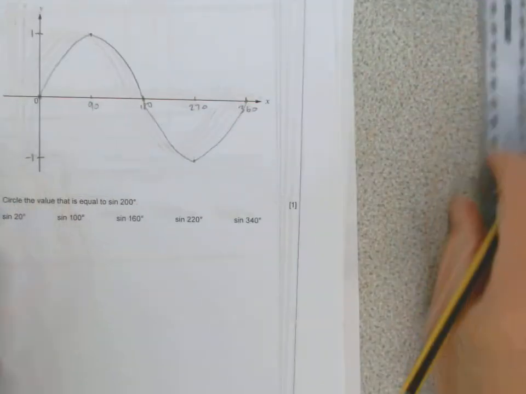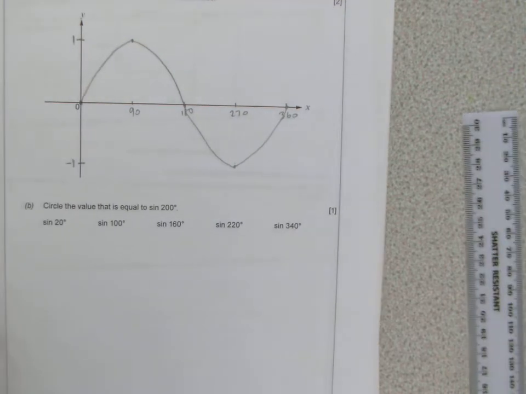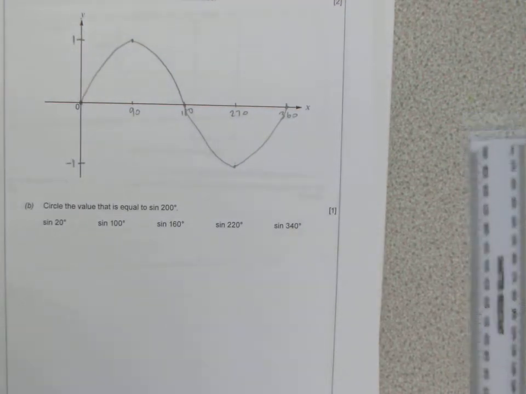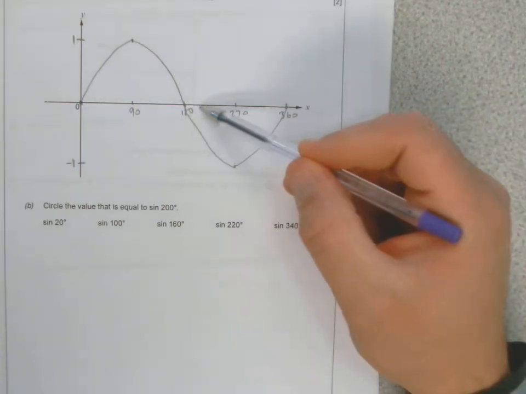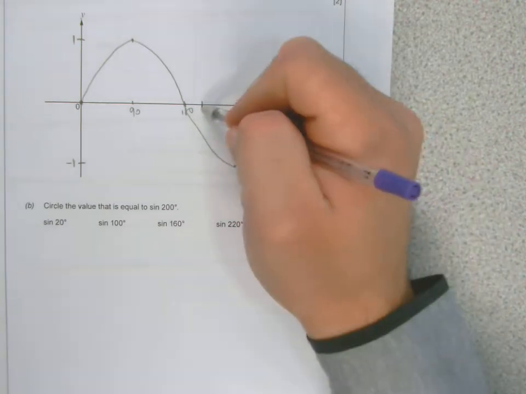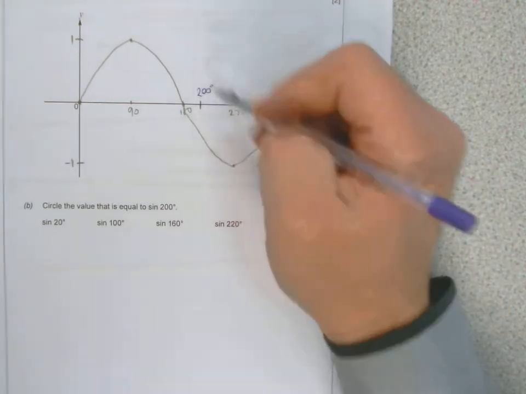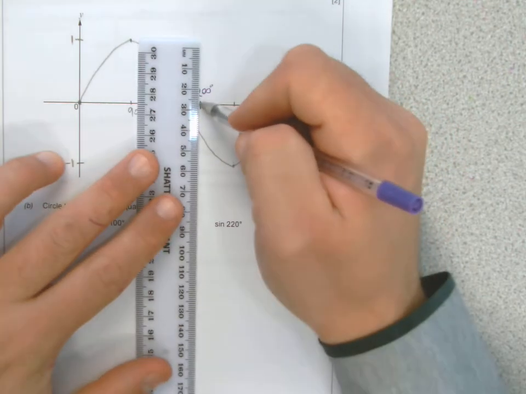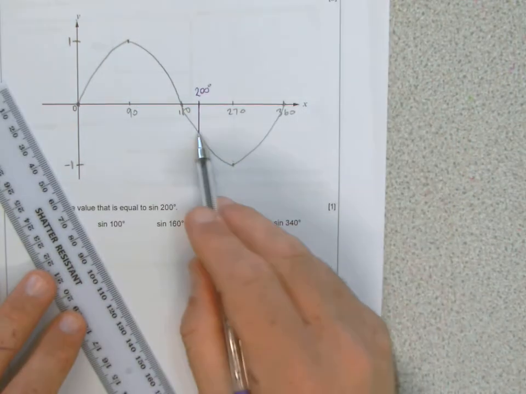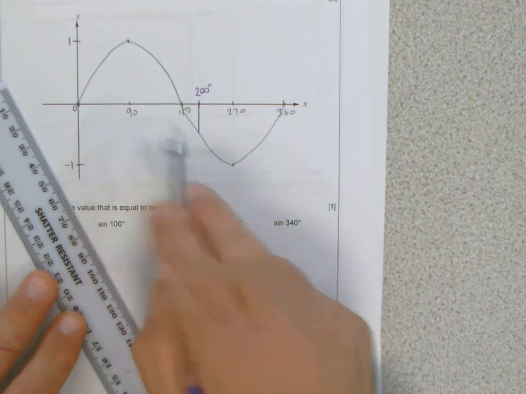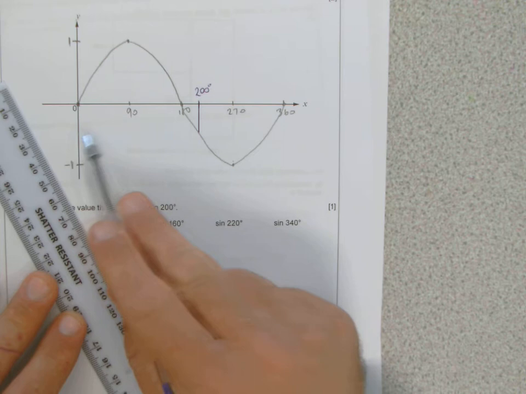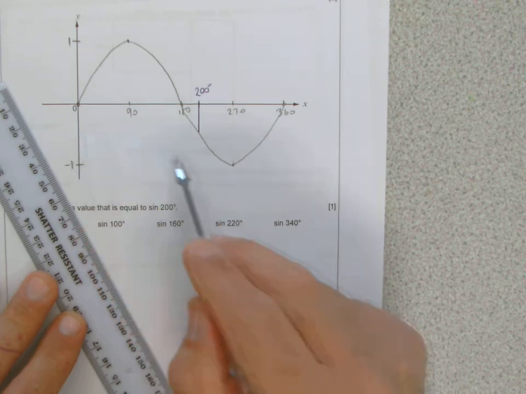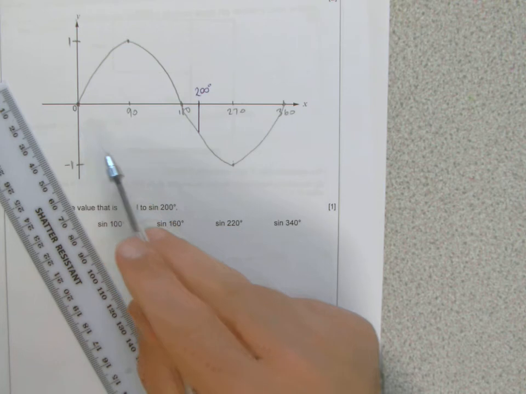Then we turn it around and work our way back up to 360 degrees. Okay, so then it says circle a value that is equal to sine 200. Now sine 200, well if you think about it, 180 degrees is here, so 200 is going to be about there roughly. So we can draw this in our diagram, 200 degrees, and that hits the graph here. So sine 200 is whatever this value is going to be here. It's going to be minus something, isn't it? Minus 0.3 something maybe. Of course it's a sketch, but it's going to be minus 0.3 around that.